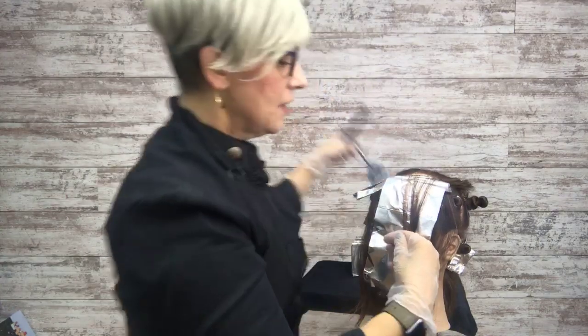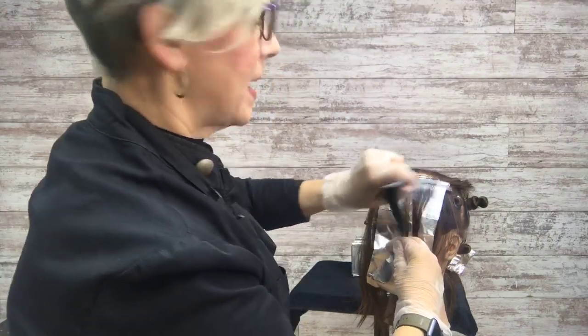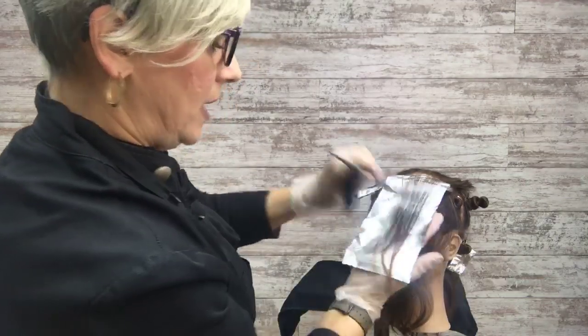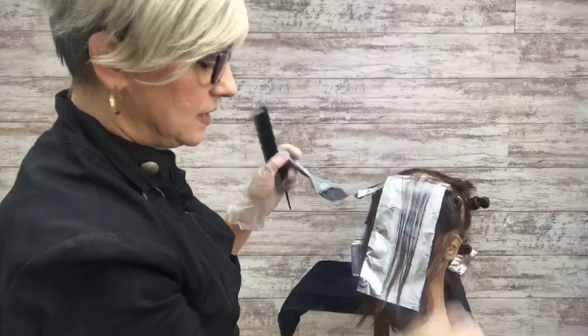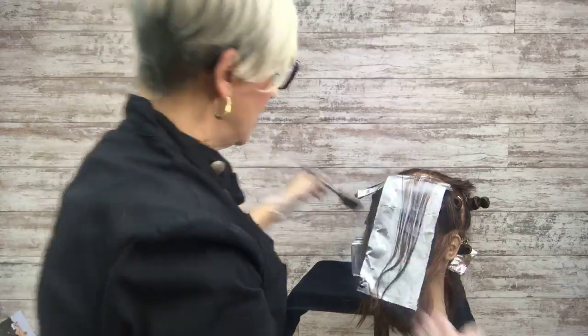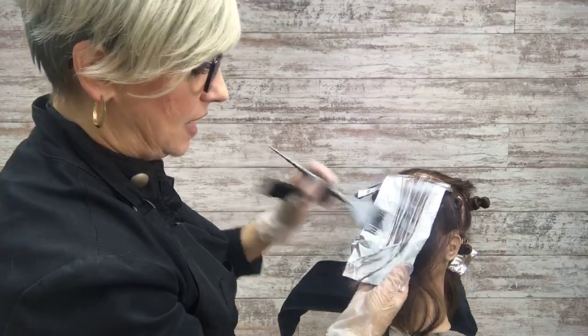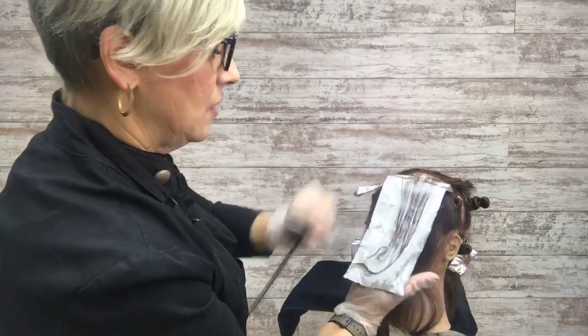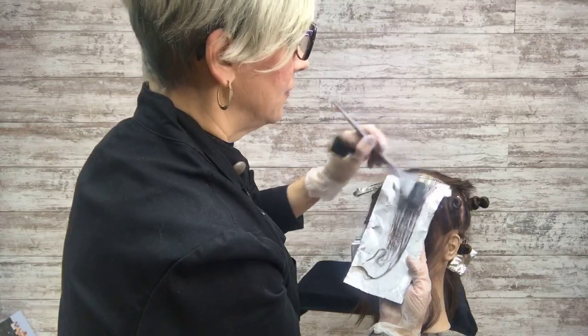That's why this is my go-to technique whenever I'm doing highlights, maybe even just if I wanted to do just a pop of color on the top. This sectioning works out very, very nicely.